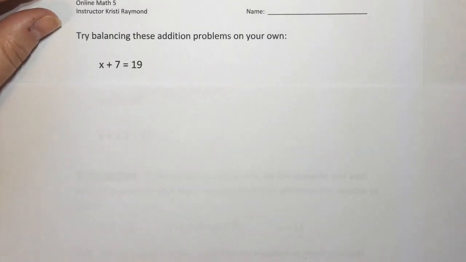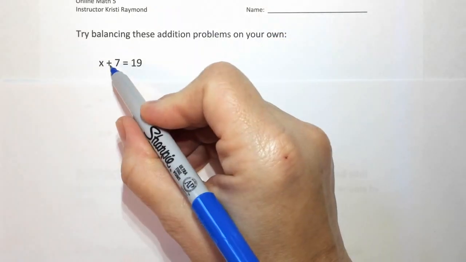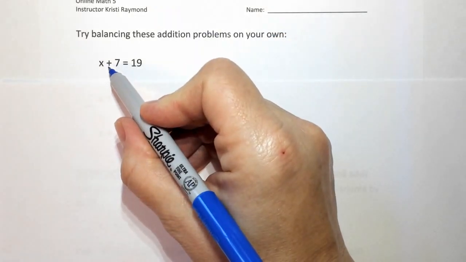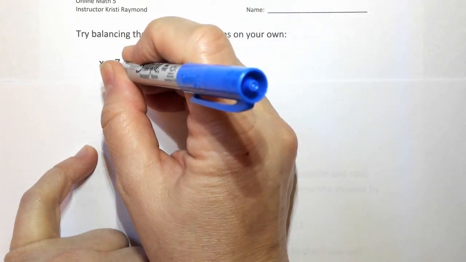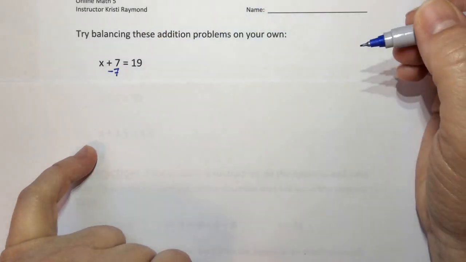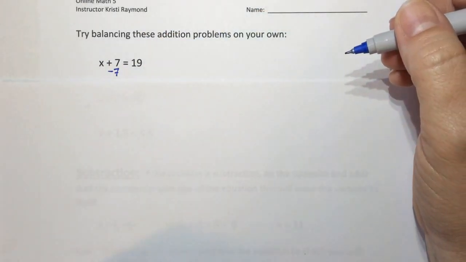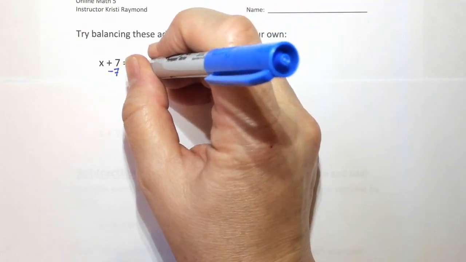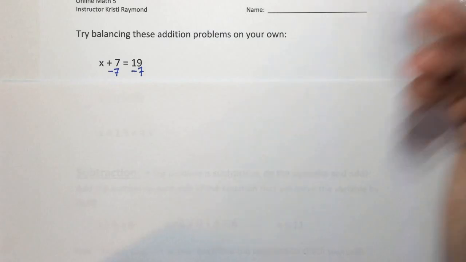Now we're going to try to balance some equations using that step there. You look and you see what operation do I have, and I have addition, so I'm going to do the opposite and subtract 7. But remember to do the same thing to each side, otherwise you're not going to be solving correctly. You must balance the equation. There, I took 7 apples off of each side.